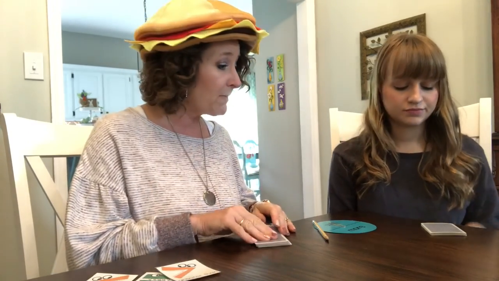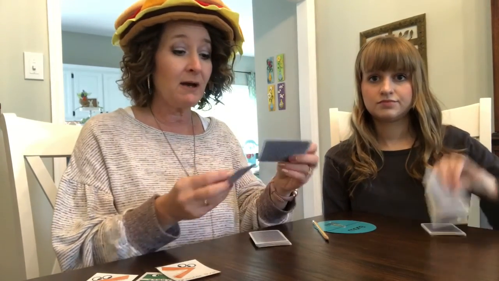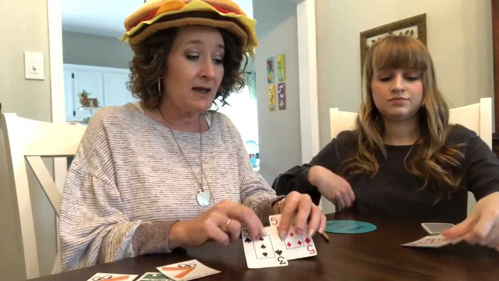Grab all that stuff and play Monster Muncher with someone. But today let me show you the way to play it. Today we're both going to turn over 2 cards. So I'm turning over my 2 cards. And Anna's turning over hers.